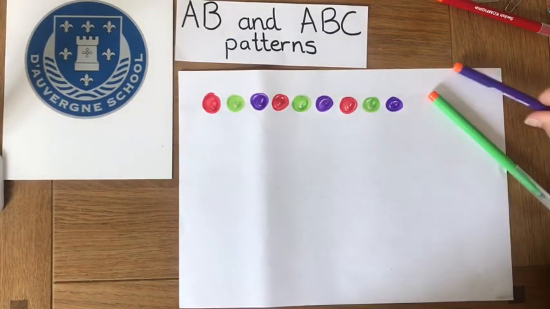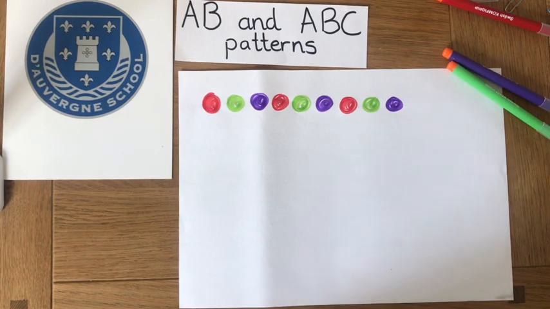Here's a challenge for you. See if you can start a repeating pattern with your coloured pens or pencils and ask if your parents can finish the pattern off for you. Make it nice and tricky for them, won't you?